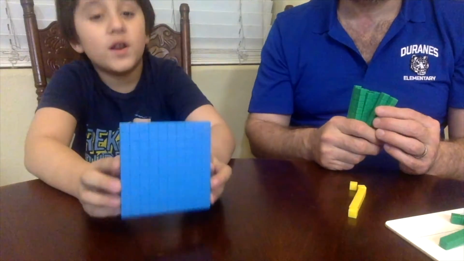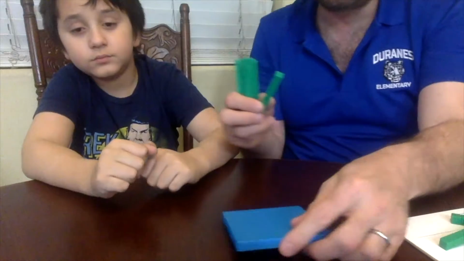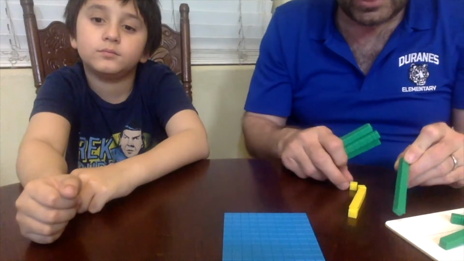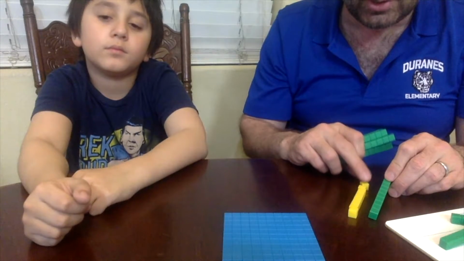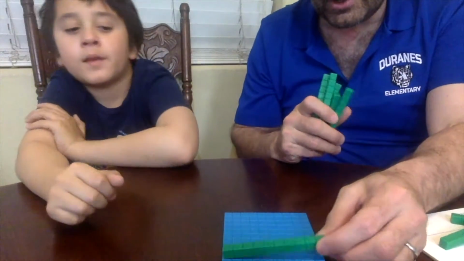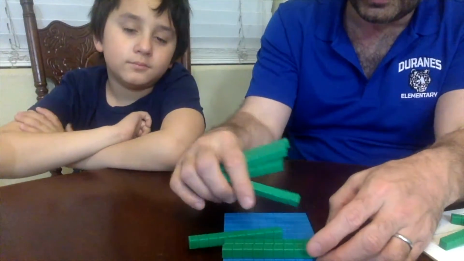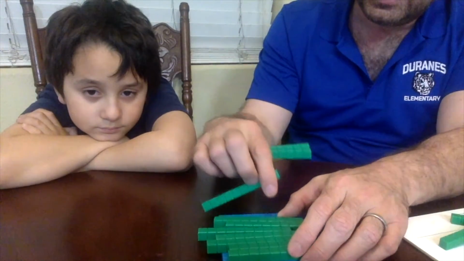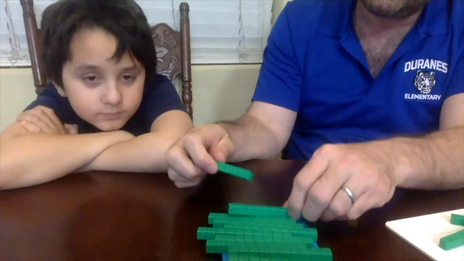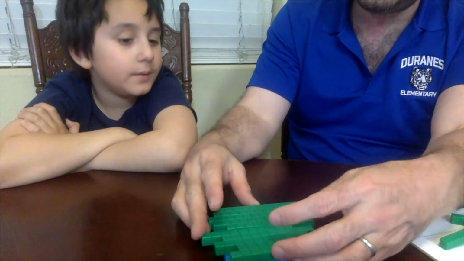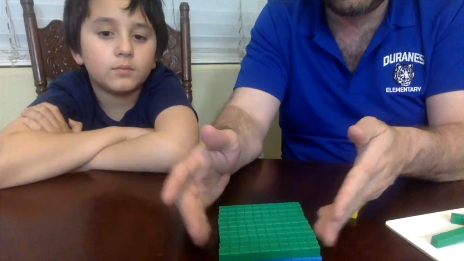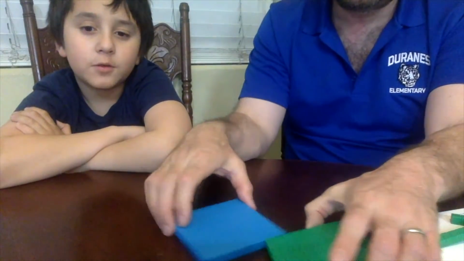And we can show that right here. So here we saw that this 10 rod is equal to 10 of these individual yellow units. Well, here's 10, 20, 30, 40, 50, 60, 70, 80, 90, 100. It is equal to 10 of the 10 rods, which equals 100.